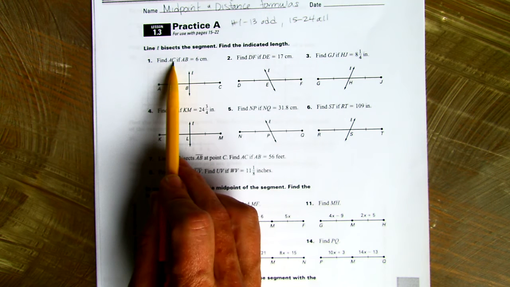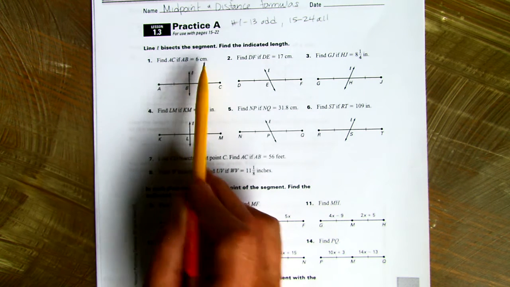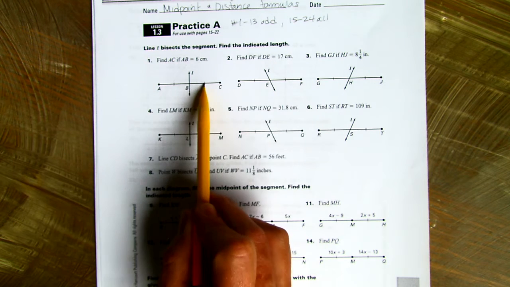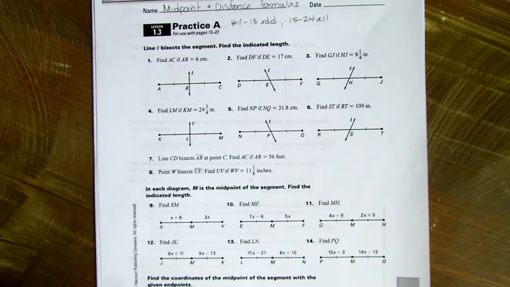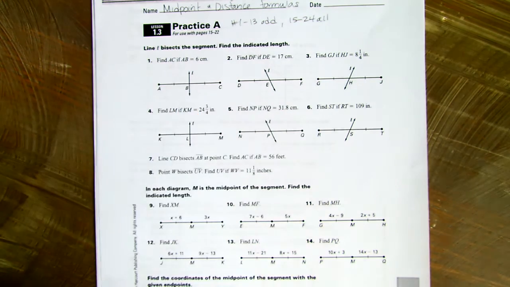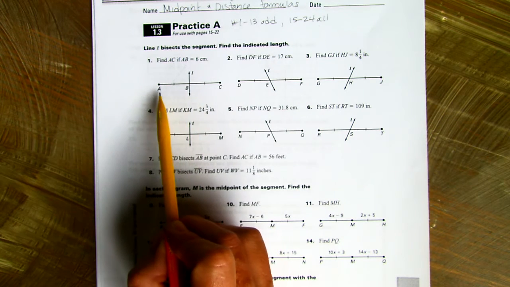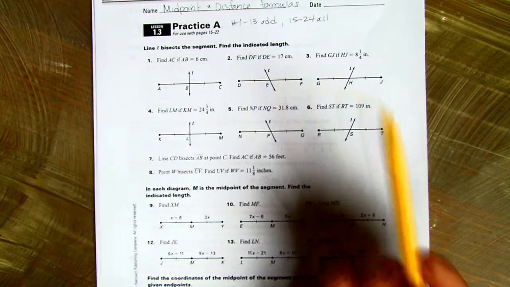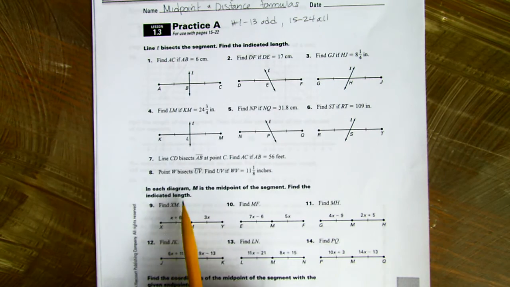Right now we're getting familiar with the notation. Find the length of AC if the length of AB is 6 centimeters. And we talked about this in the last section. These little marks mean that AB is congruent to BC, which would also mean that line L is bisecting this segment. So if AB is 6, obviously, what does AC have to be? I'm confident you guys can handle those.